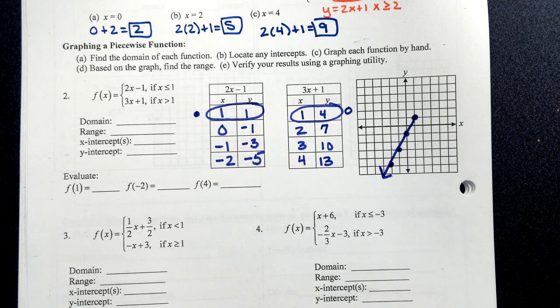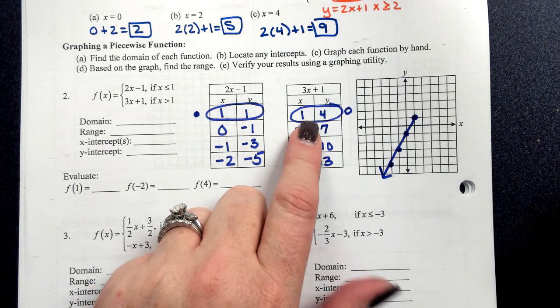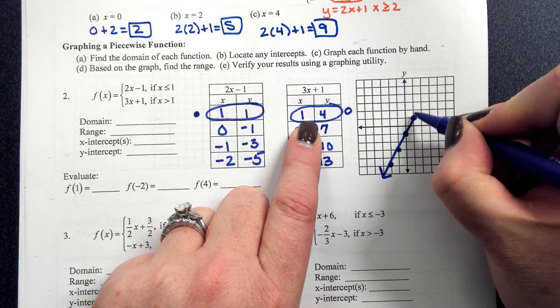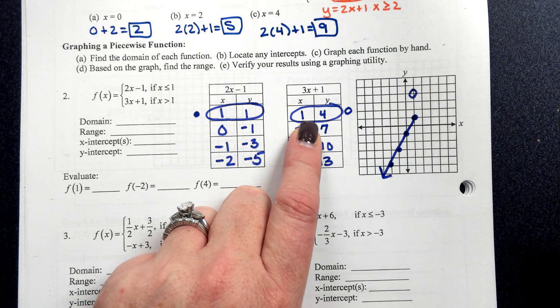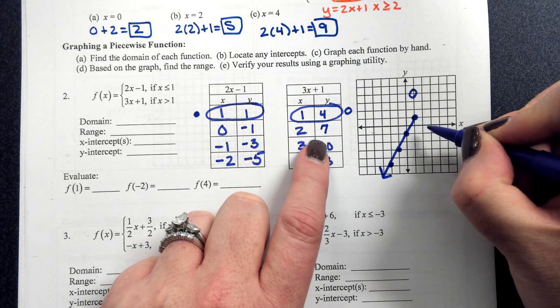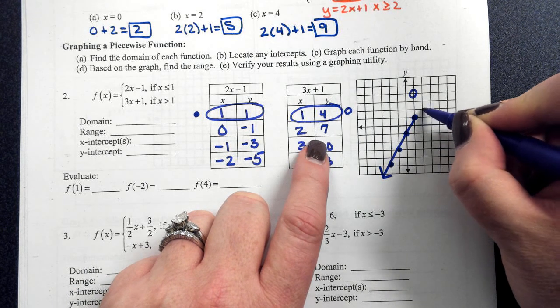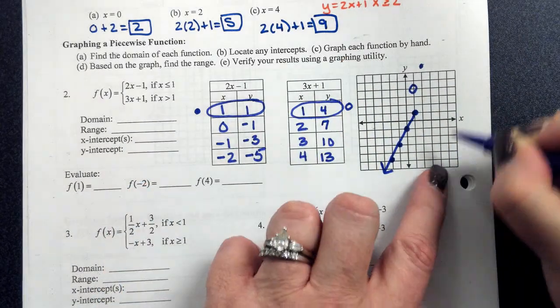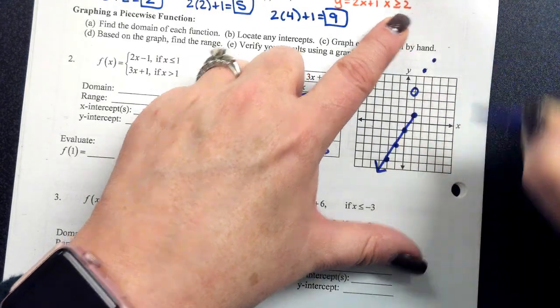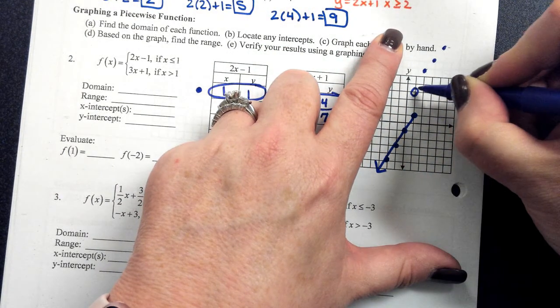When I go to graph my second function, sometimes piecewise functions are going to connect and share a point. Sometimes they're not going to connect; there's going to be a disconnect there. So now I'm going to plot my next points. At (1, 4), I'm going to put an open circle because remember that's my boundary point. And then all the other points will be closed. (2, 7). I'll be off the graph a little bit here. And then (3, 10). And then (4, 13) will be all the way up here.